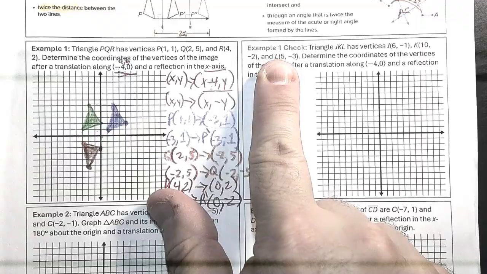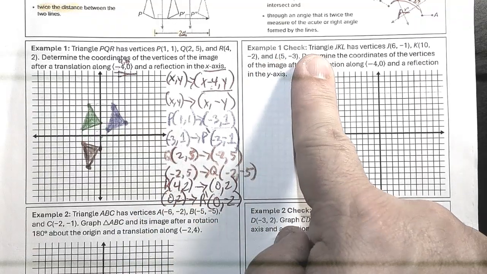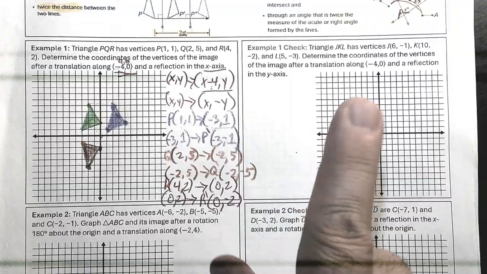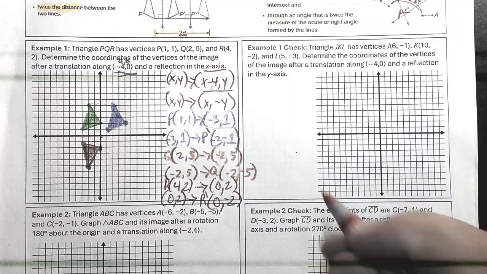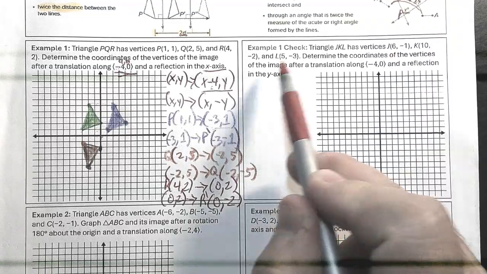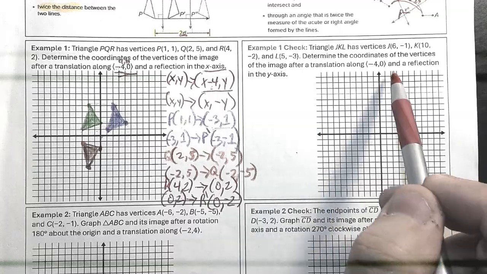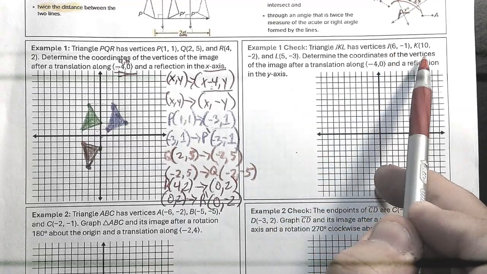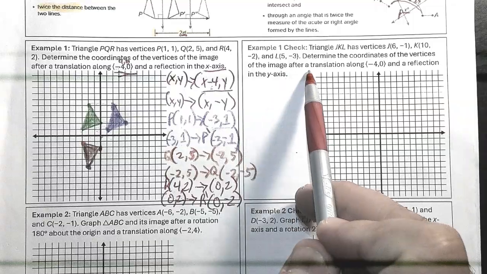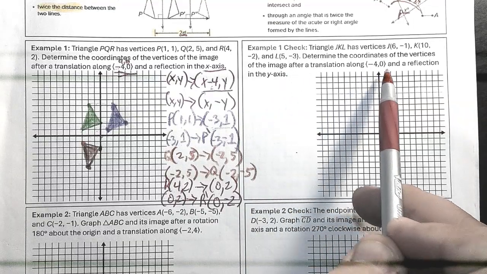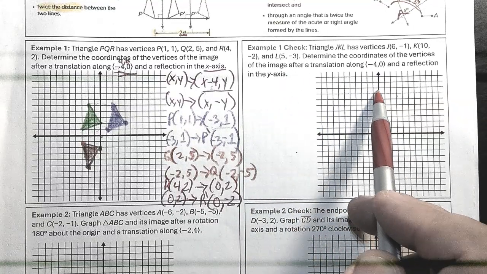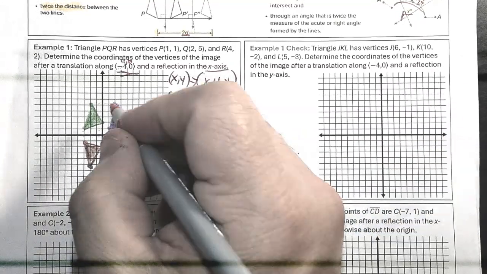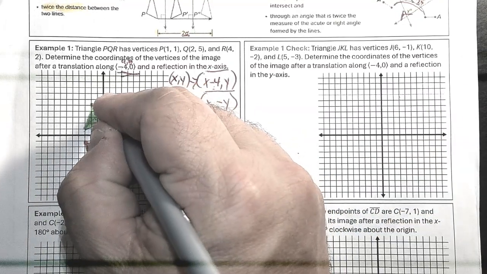So number 1, example 1, check. So my suggestion, to make it easy, go ahead and graph your J, K, and L. Determine the coordinates of the vertices of the image after a translation along. So you, again, scoot it 4 to the left. And if you want to, wherever it's at, draw the 1, 2, 3, 4.